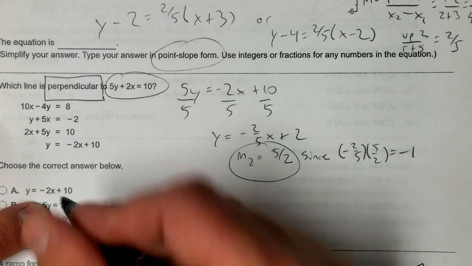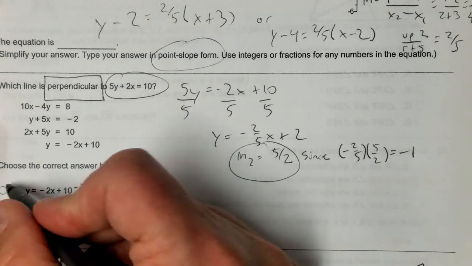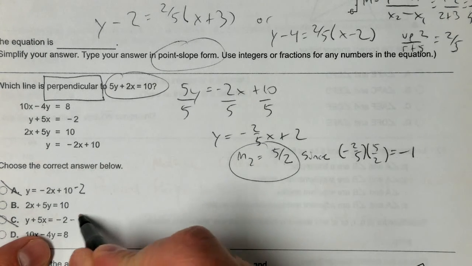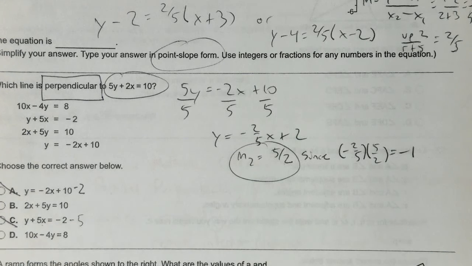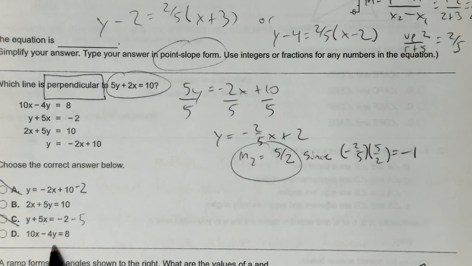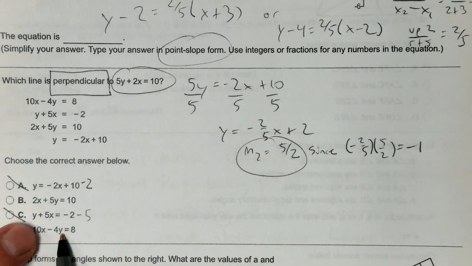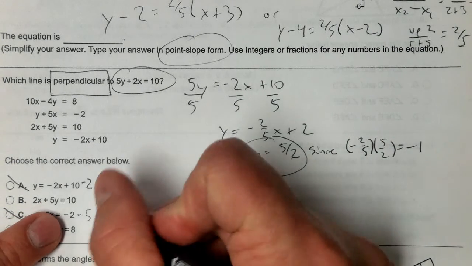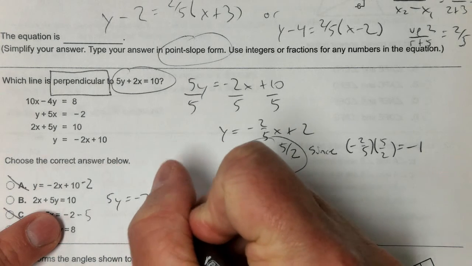So for this answer choice, -2 is your slope, so it's not that. For this one, -5 is your slope because you move it over. So it's either going to be B or D. And I noticed that if I move the 2x term over on this one, it's going to be negative.